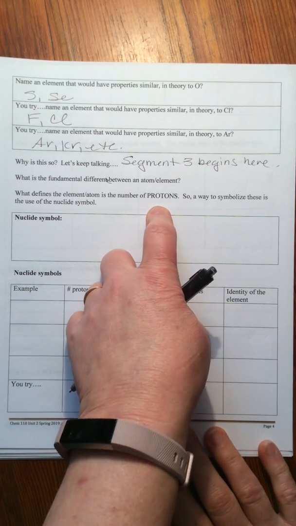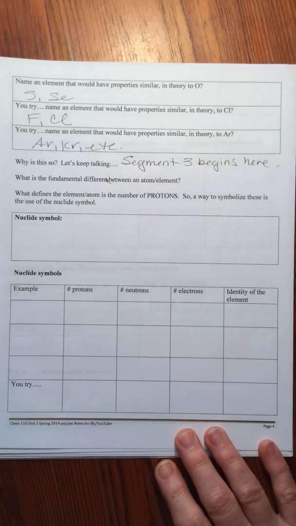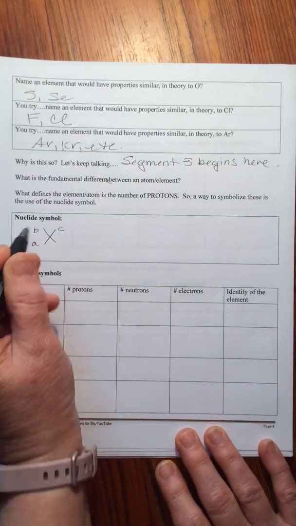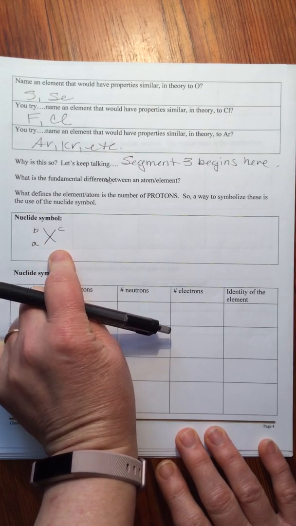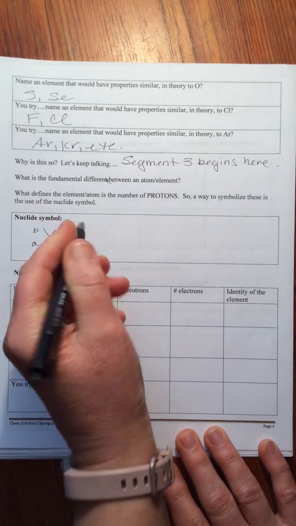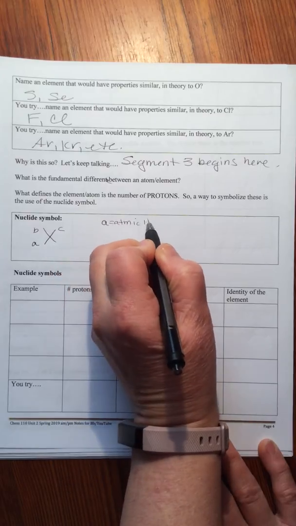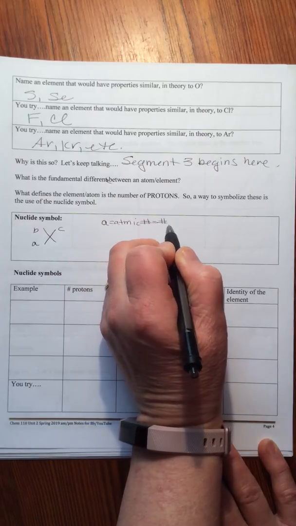And so one way we can symbolize these is with what we call a nuclide symbol. Okay, now X simply means the element. There is no element X. A is equal to the atomic number, which is equal to the number of protons.